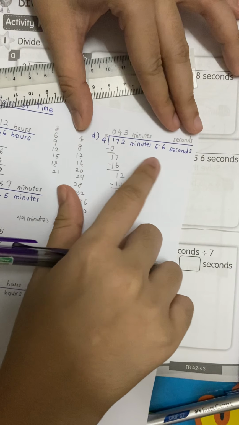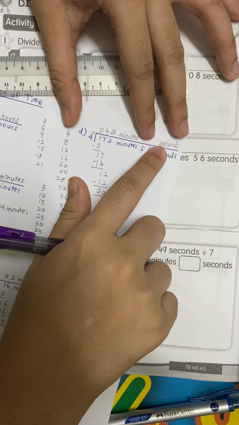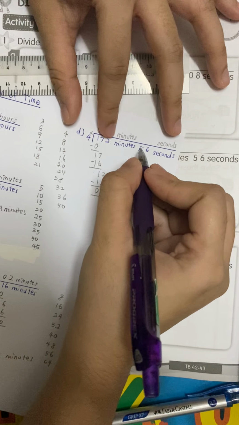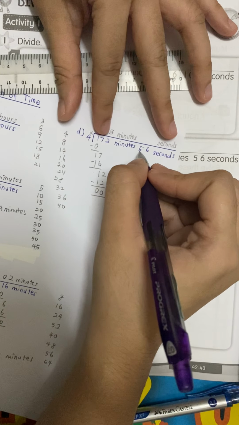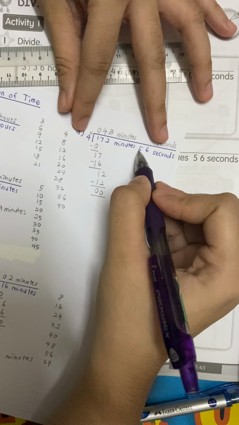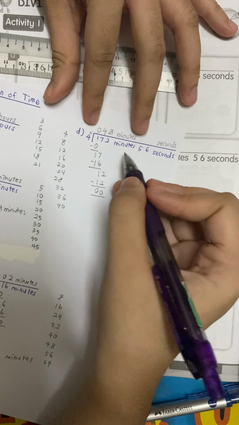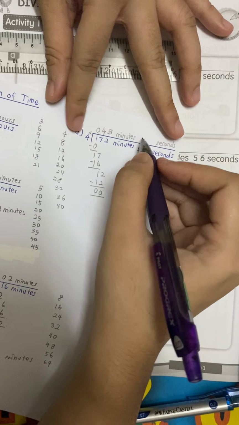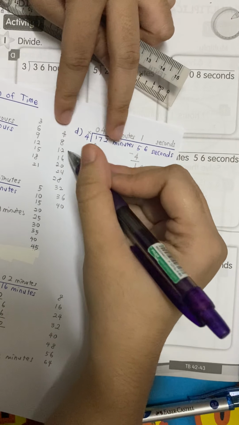This is only the first part. Don't forget the second part, which is seconds. Okay, we do it one by one. 5. So, what times 4 do you get 5? Which is the nearest one? This one, right? 4. One. 1 times 4, 4. Okay, so 5 minus 4 is 1. So you get 16. Okay, then 16.